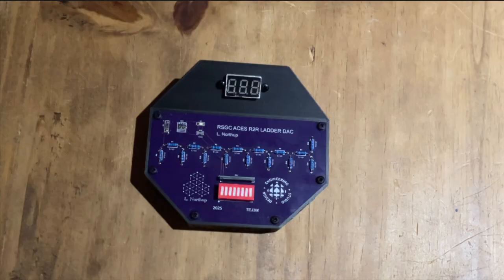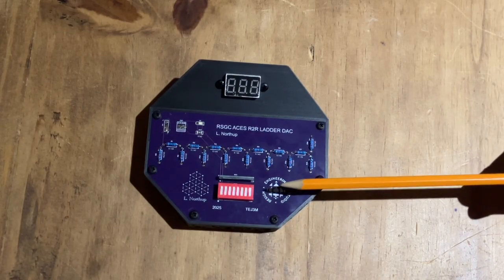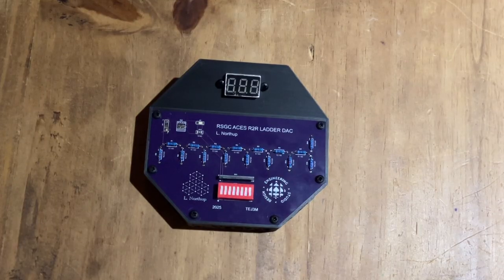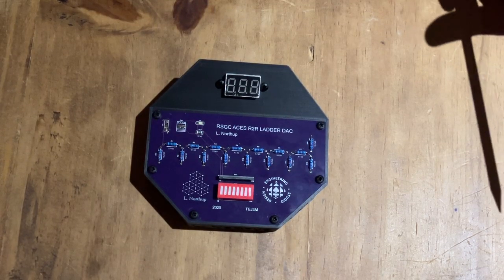There's also a 1206 surface mount LED and a 10 kilo ohm resistor to indicate power. We also have an 8-pin rocker switch to input an 8-bit number in digital, and then we have the resistor network above for a common cathode.